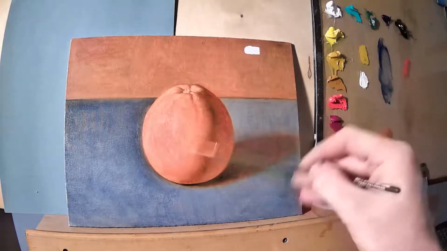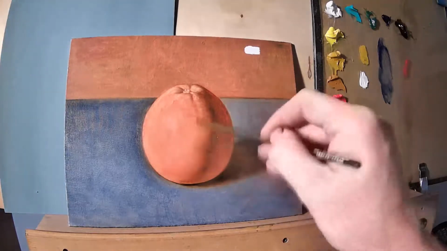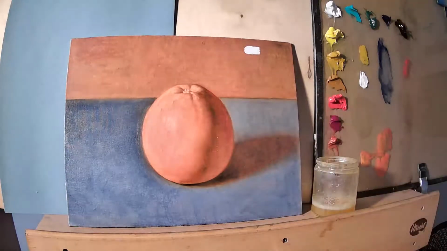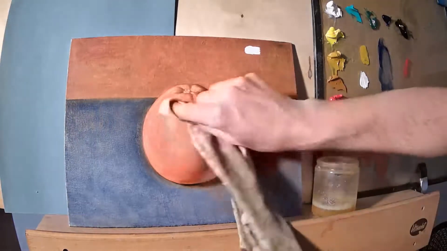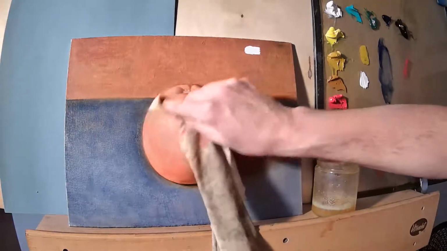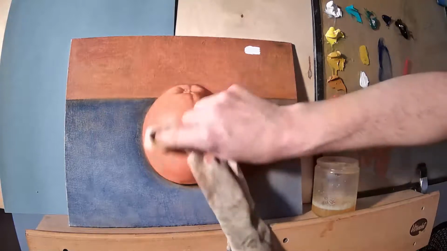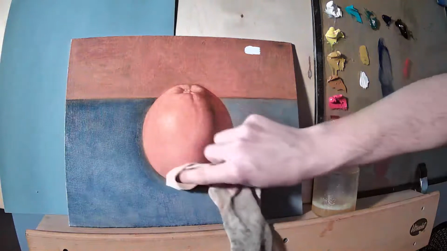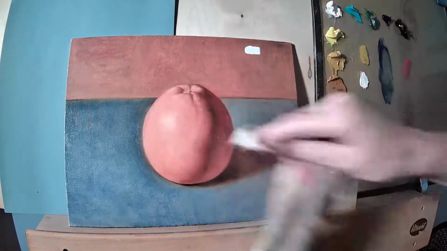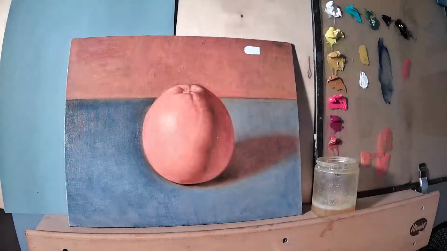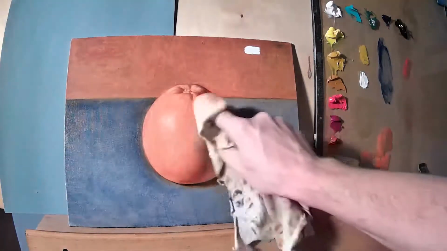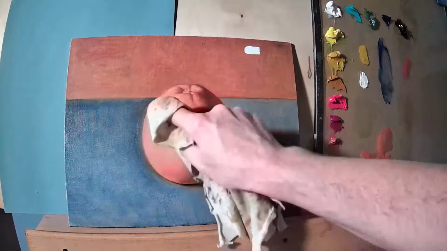On my screen anyway, that's not showing up so well. I don't know if it is on yours. So I can just give a little bit more intensity to that color area, and we still have the same divisions of light and shadow coming through underneath.